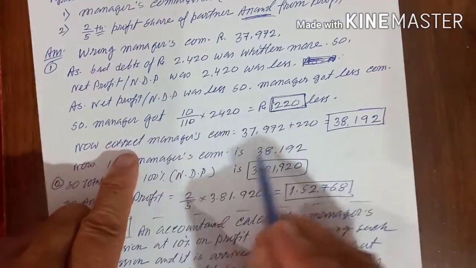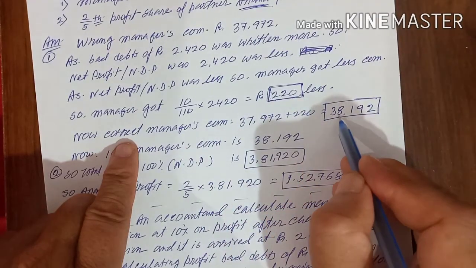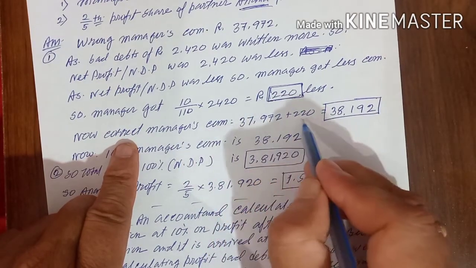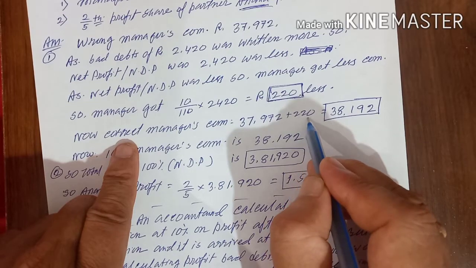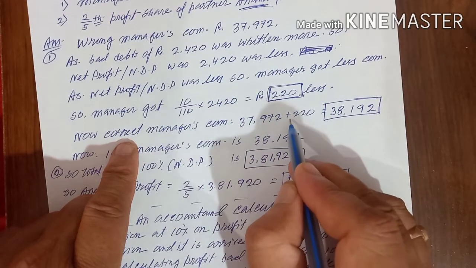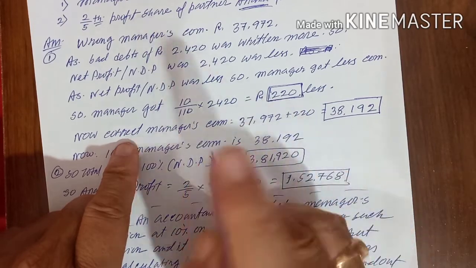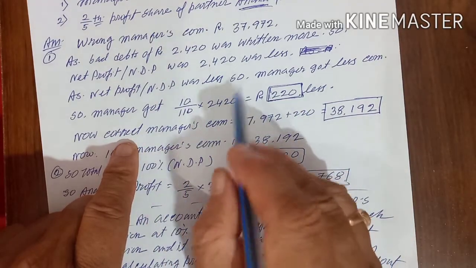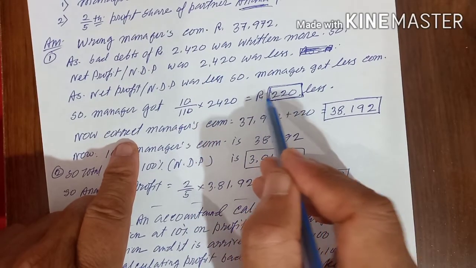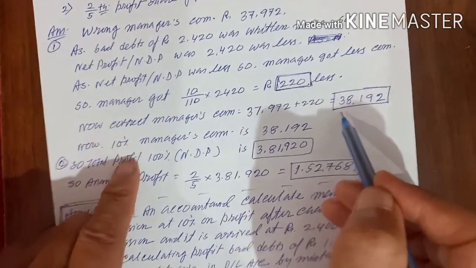Now to correct the manager commission, what will we do? 37,972 plus 220. I will give the manager 38,192. Already I have given 37,972. Now I will give how much? 220. How this 220 is coming, you have to understand, that is number one. And number two, most of the students get confused whether it will be added or deducted. That is the thing you have to understand. What happened? Expense became more, profit became less, and profit became less means manager commission became less. To correct it, we will add it. That is the idea you have to apply.